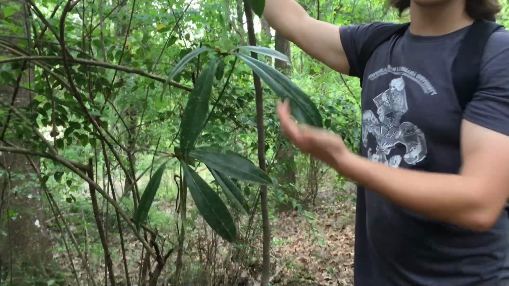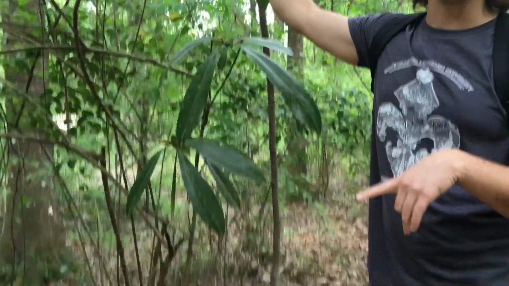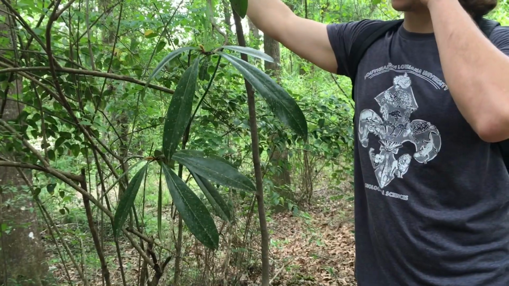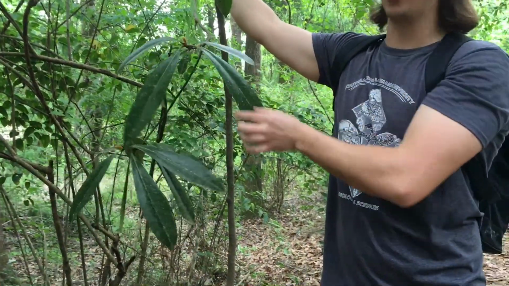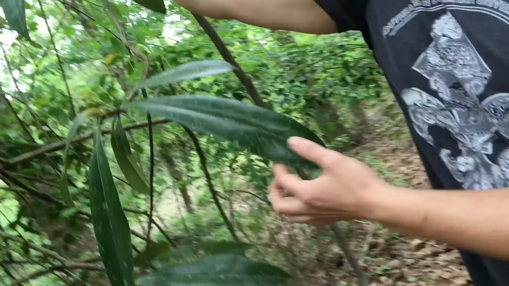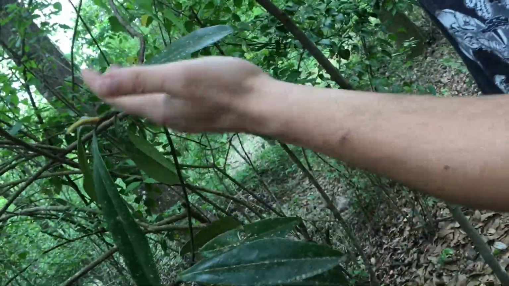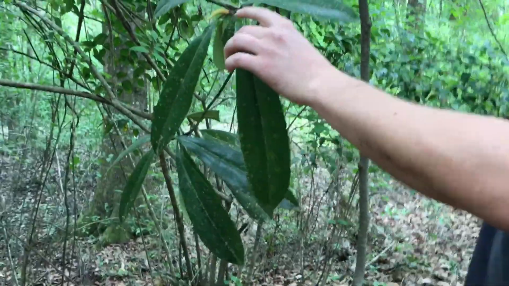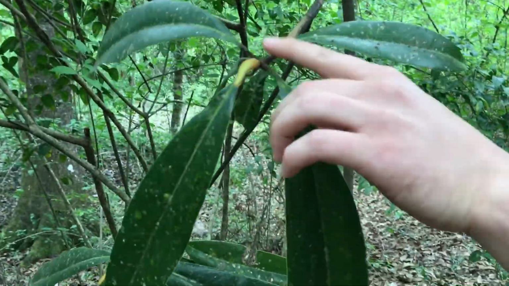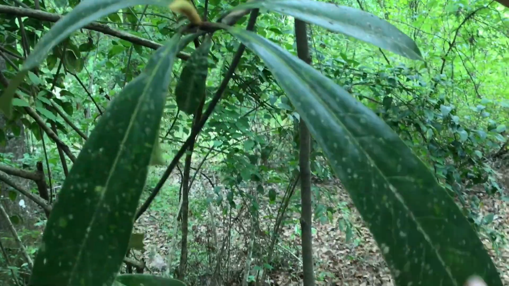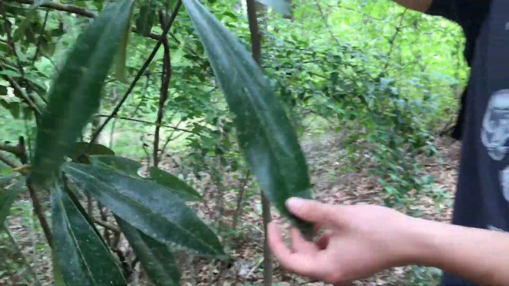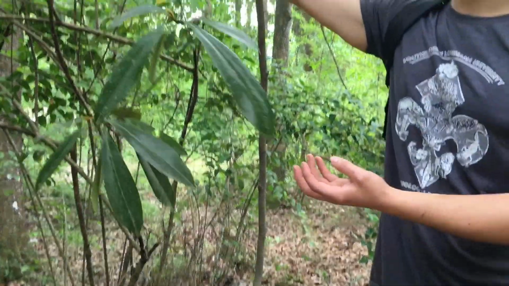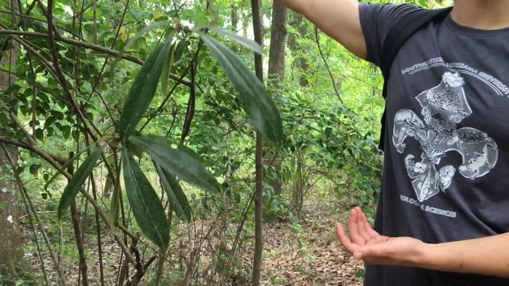Sweetbay magnolia can be distinguished from the other magnolias, the southern magnolias, by their relatively narrow leaves, again with pinnate leaf venation. And they have this alternate arrangement, okay, one leaf per node with these large, simple leaves. Called Sweetbay magnolia because the leaves, for one, are very fragrant, and they look rather like bay leaves.